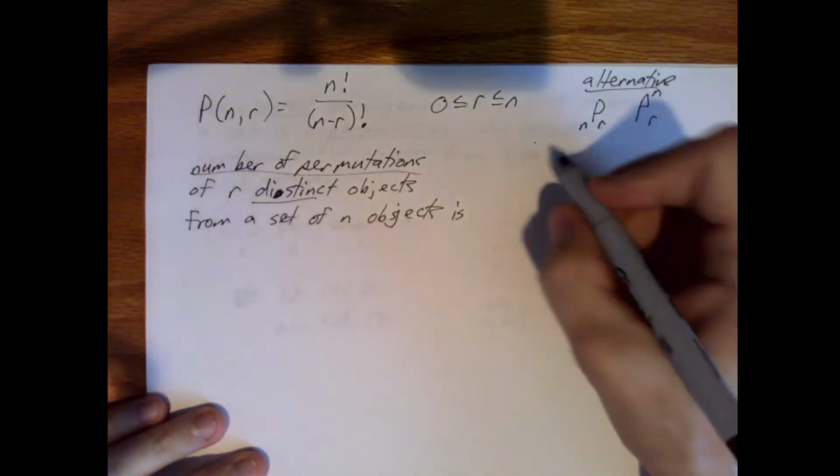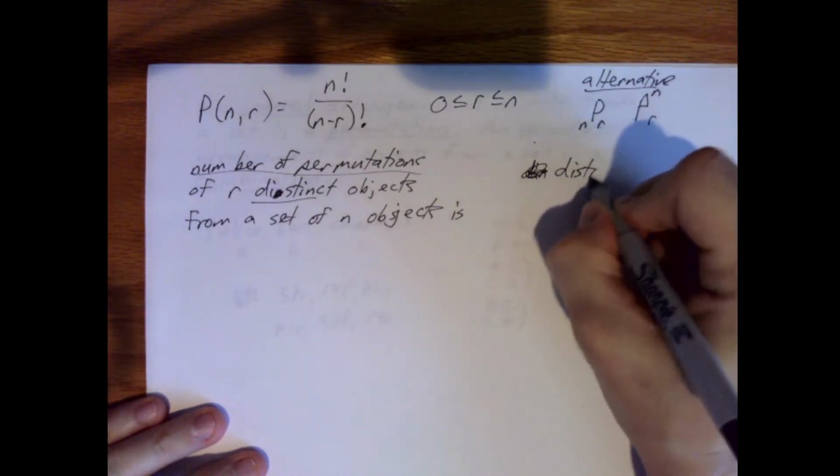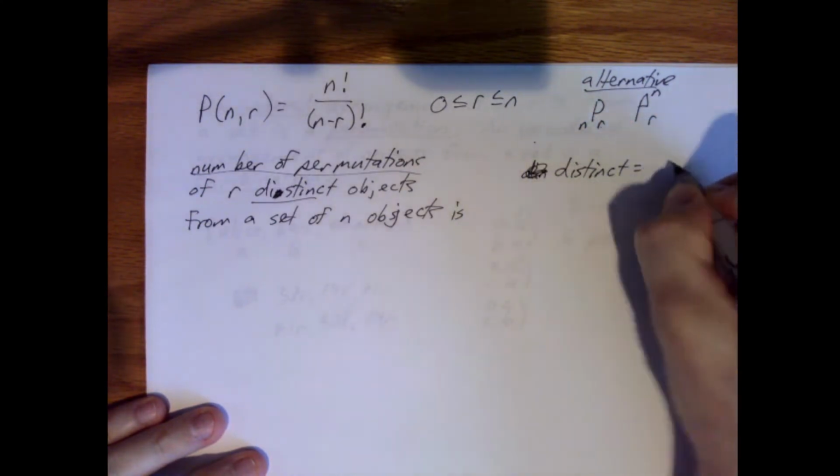By distinct, in this case, I mean no repetitions.